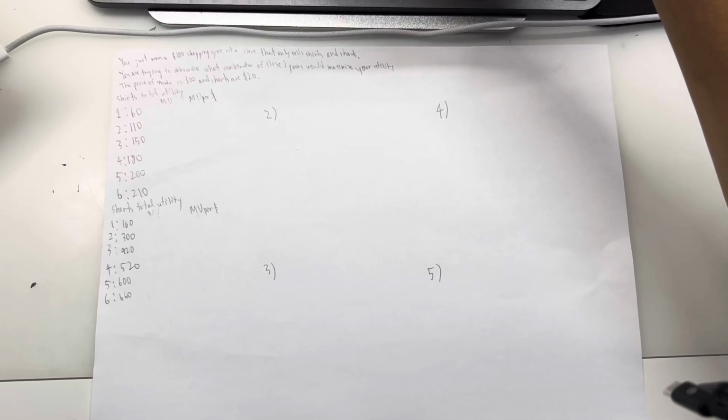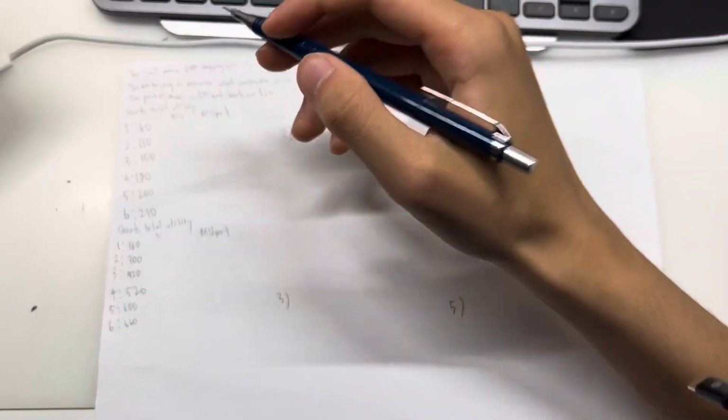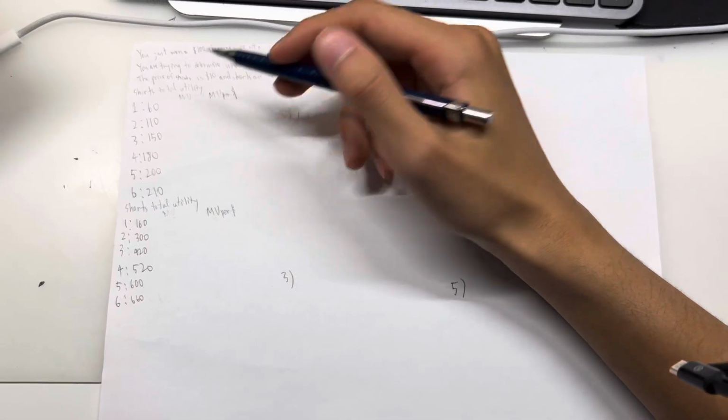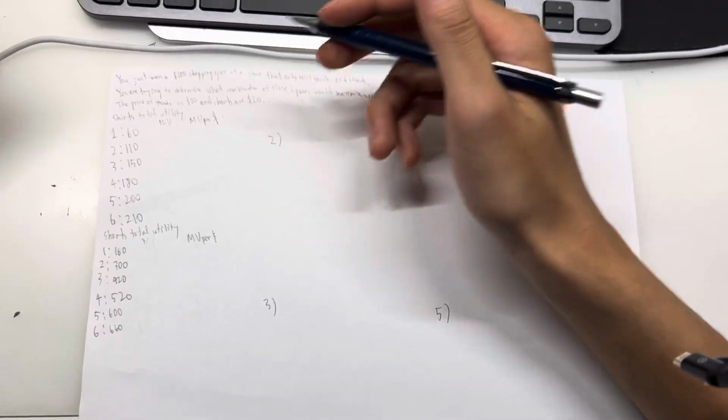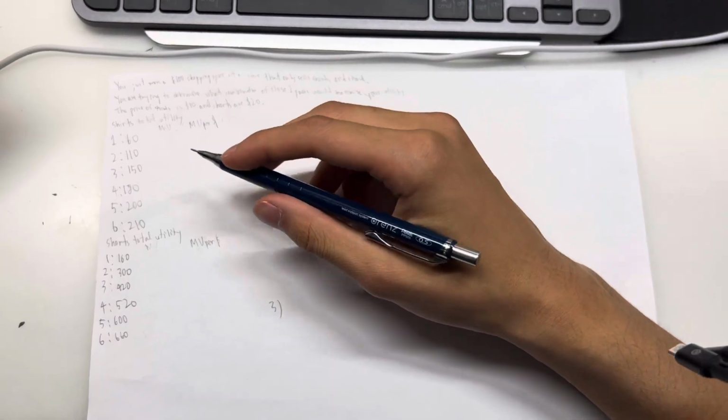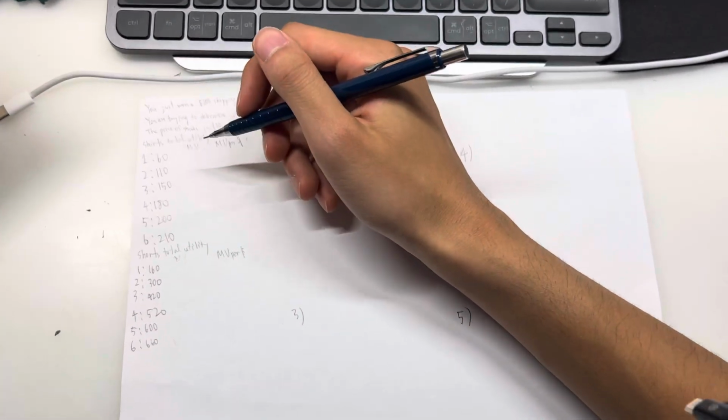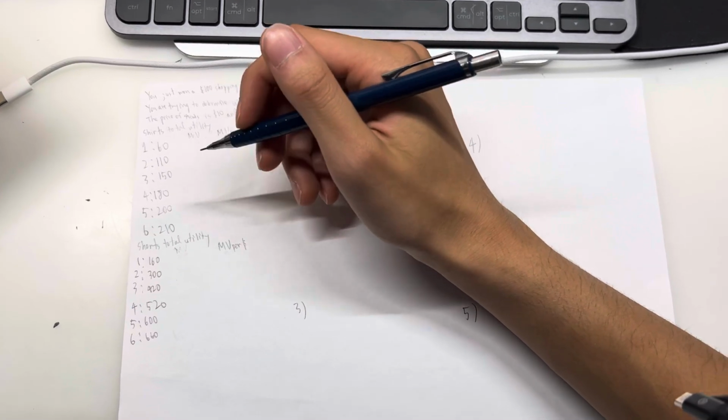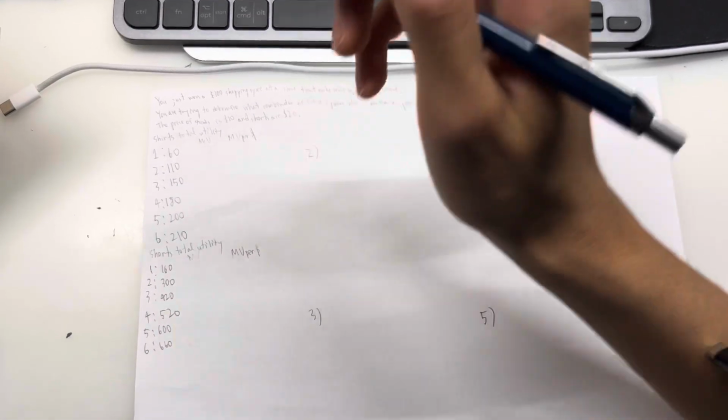Okay, so we're just going to be solving these questions here today. The very first question we have to do is get the marginal utility and also the marginal utility per dollar. The way you get marginal utility is you see, from the one before, the change in total utility from one unit to another.